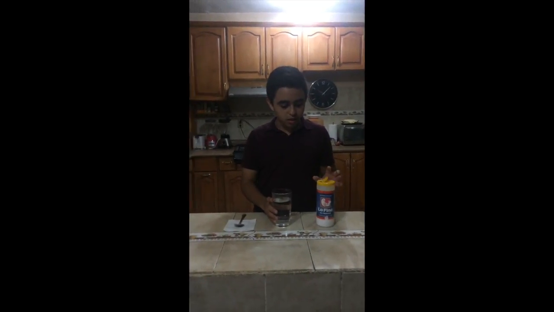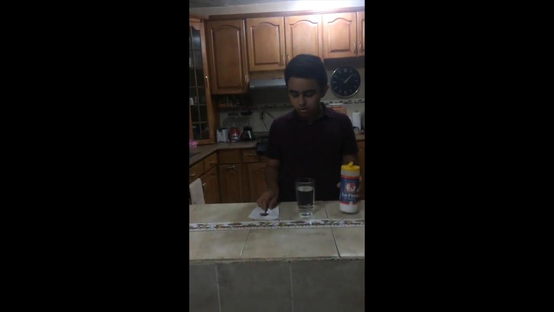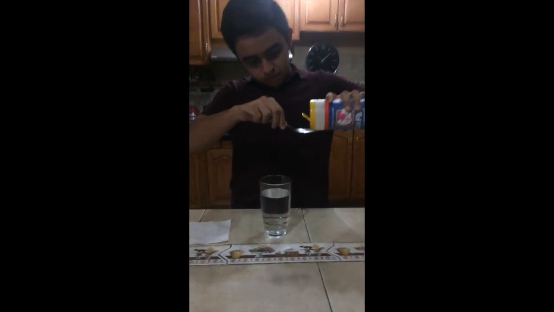This is water and this is salt. The water is the solvent and the salt is the solute. I'm going to mix them. As you can see, this is a homogeneous mixture because you cannot identify the salt and the water. It is invisible. And this is an example of a solution. Thank you.